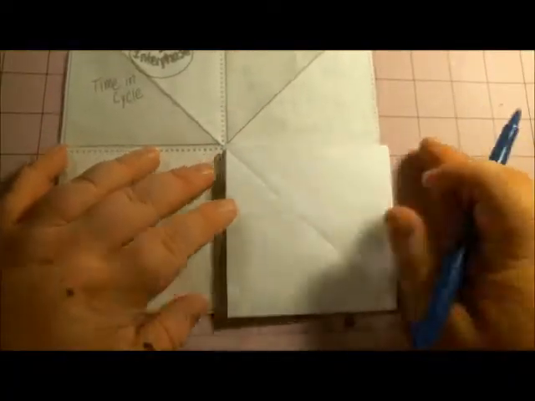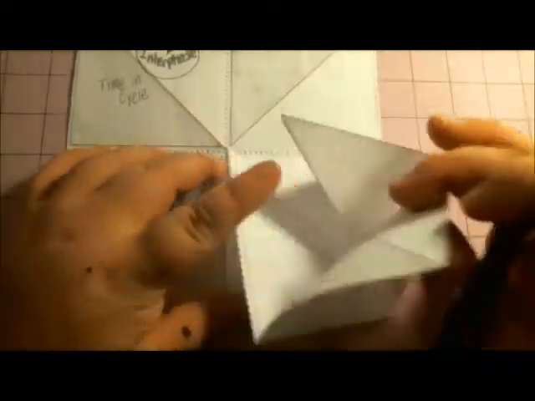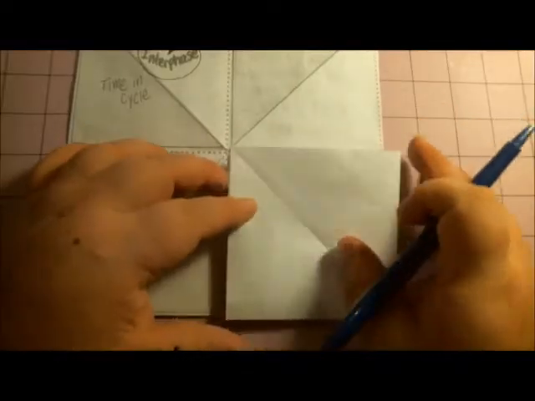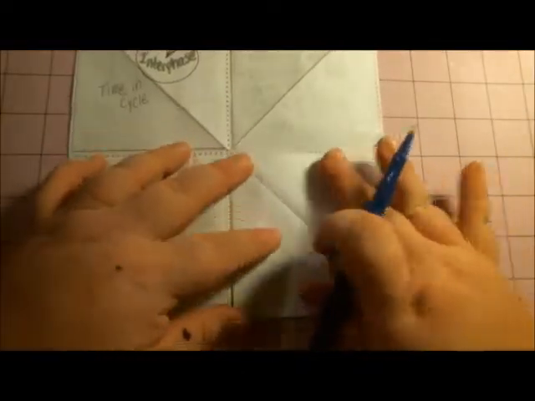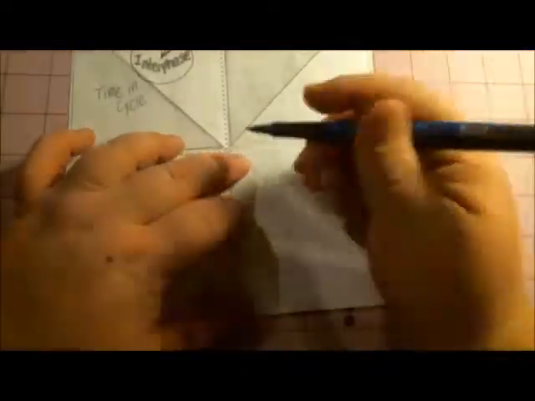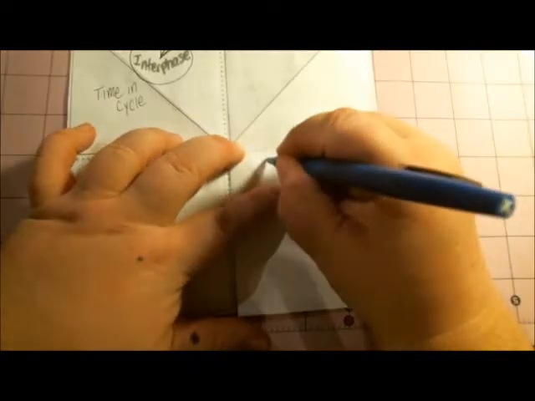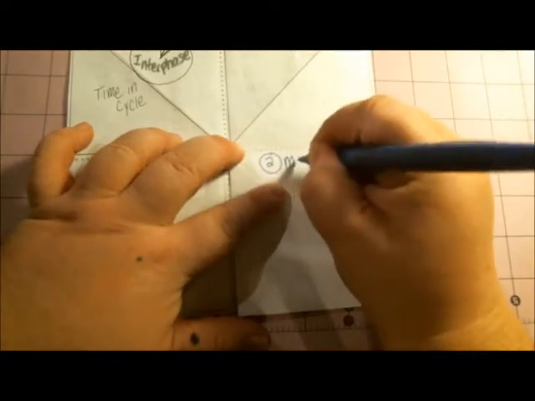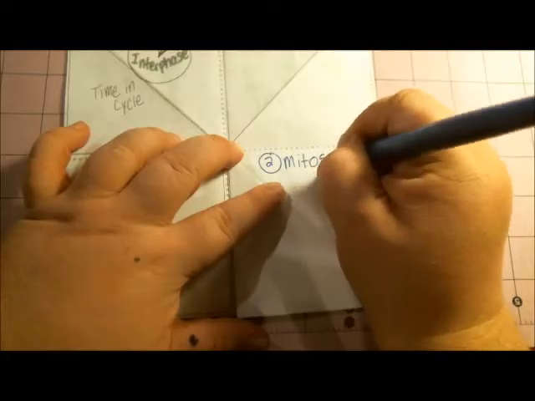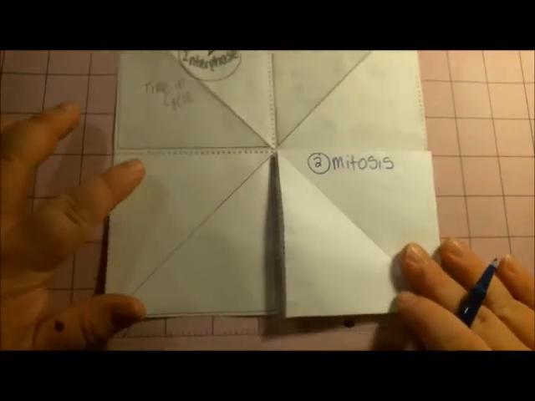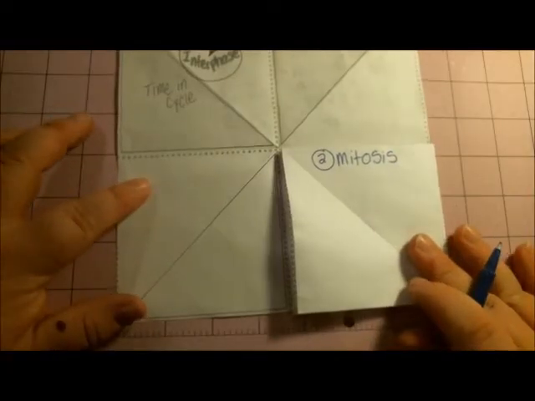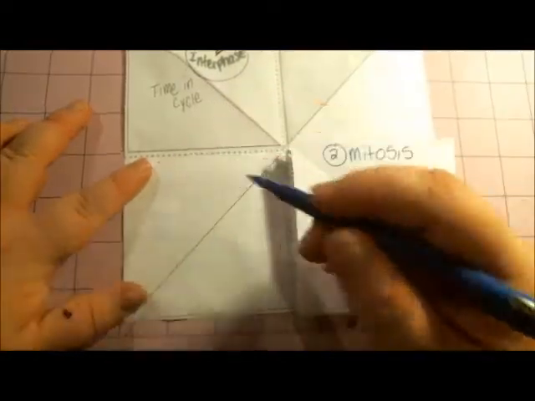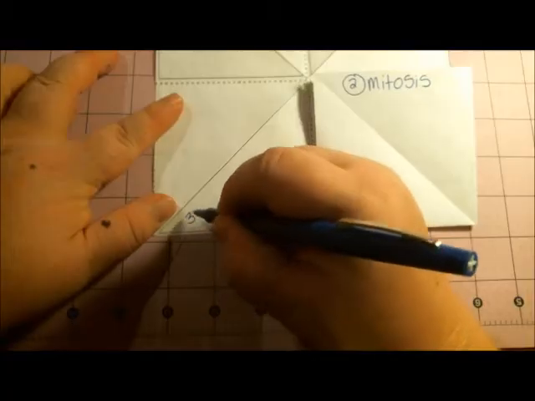Then down here, and this is the one that would fold open, we want it so there's 2 sides tucked to it. This is going to become mitosis, number 2. And then number 3, cytokinesis. I'm going to put that one at the bottom.